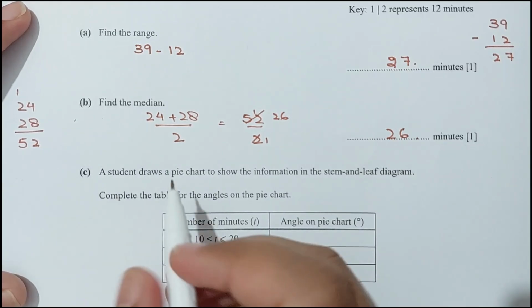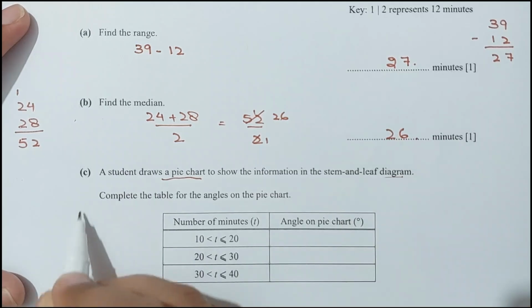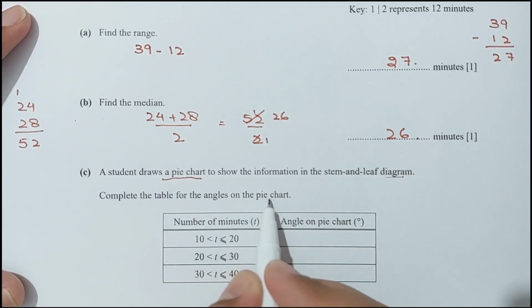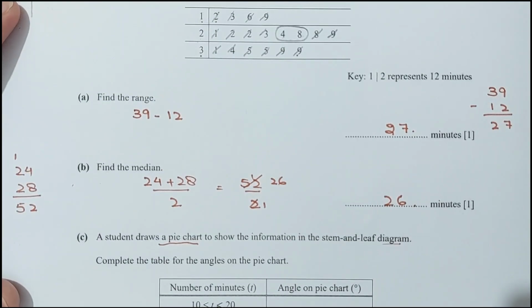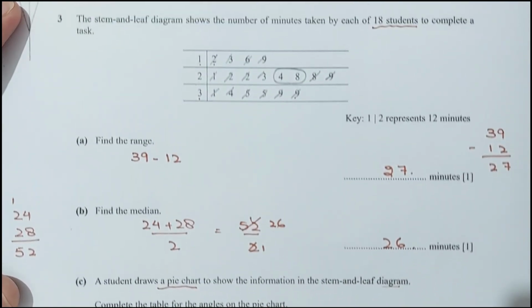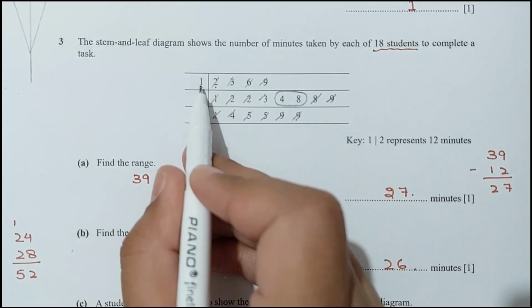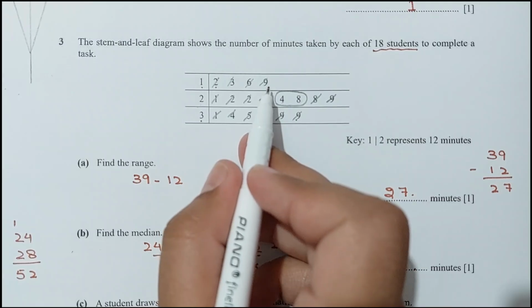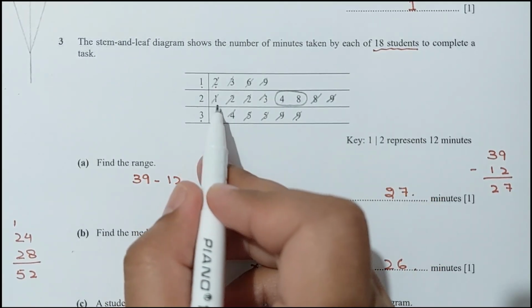Part C, a student draws a pie chart to show this information in the stem and leaf diagram. Complete the table for the angles on the pie chart. The number of minutes are between 10 to 20, 20 to 30, and 30 to 40. We have to count the number of values first. Let's count 10 to 20 first: 12, 13, 16, 19. These values lie between 10 and 20, and 21 is more than 20.